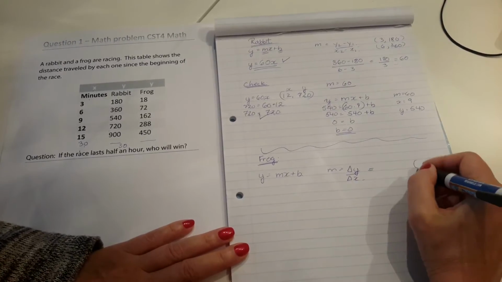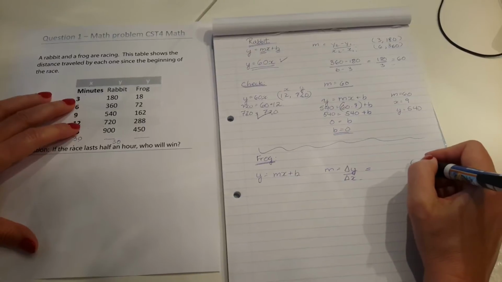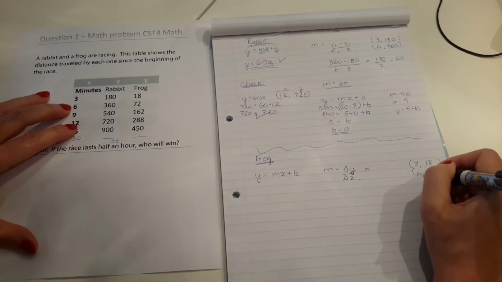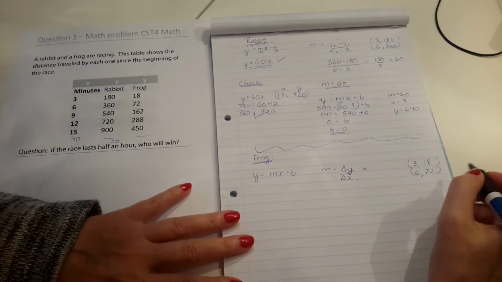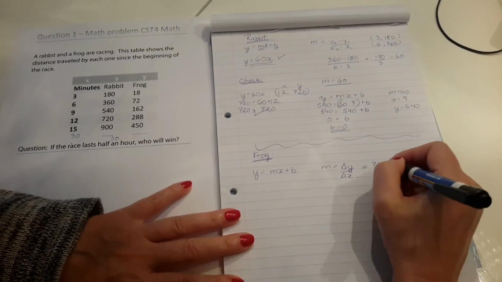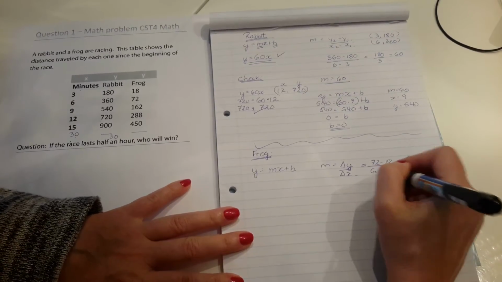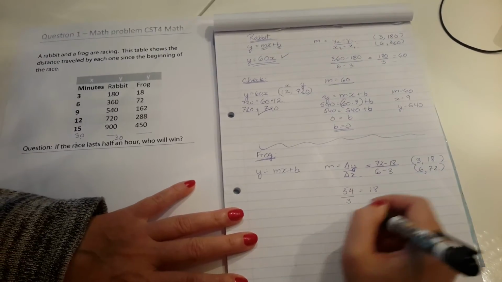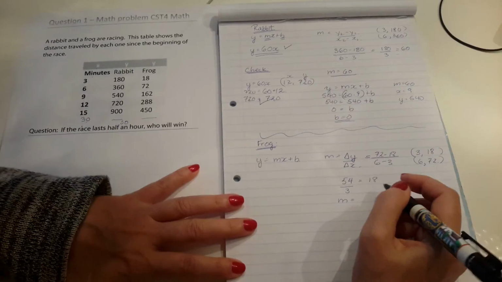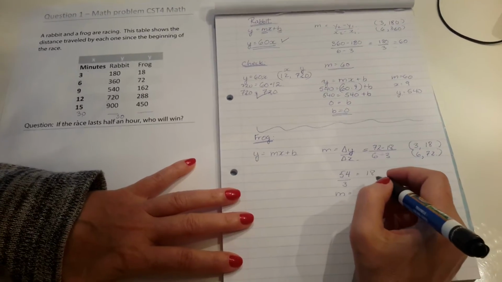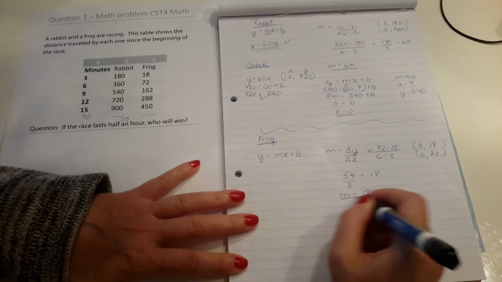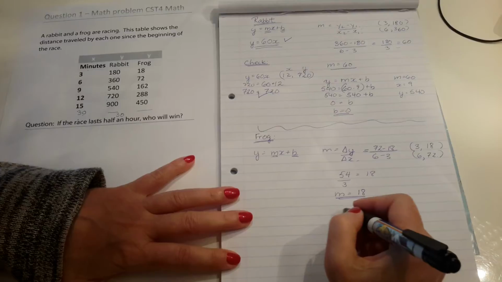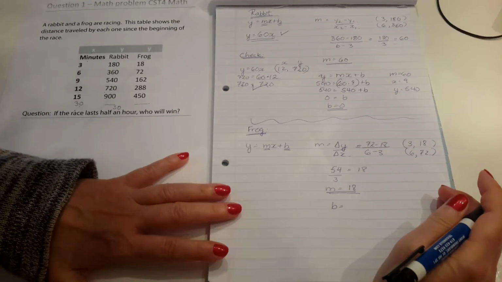But we need to first write out the sets of coordinates we're going to use. Again, we go back to our table and we pick any two sets of coordinates that we're going to use for our equation. So we substitute them in here. And let's calculate this. We get 54 over 3, which is equal to 18. So now we know that the slope here, which is the rate, the speed of the frog, is 18. Next thing we have to find is the b, which is the initial value or the starting point.